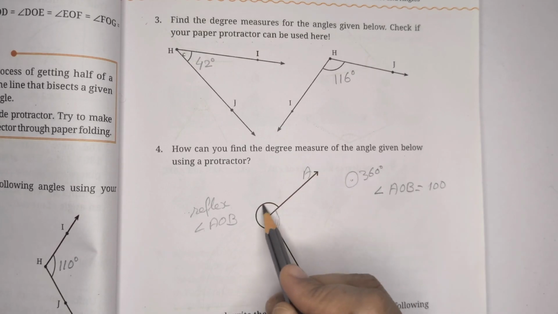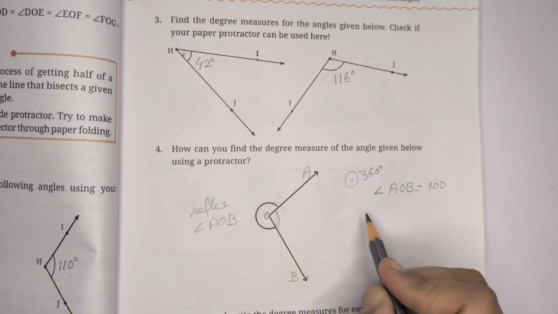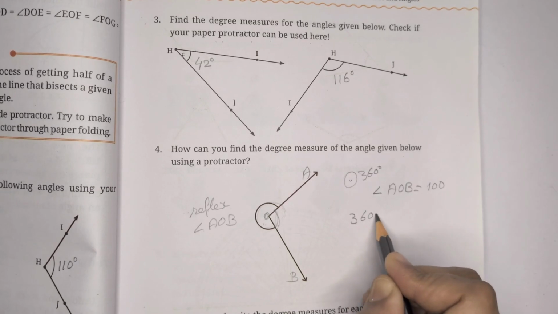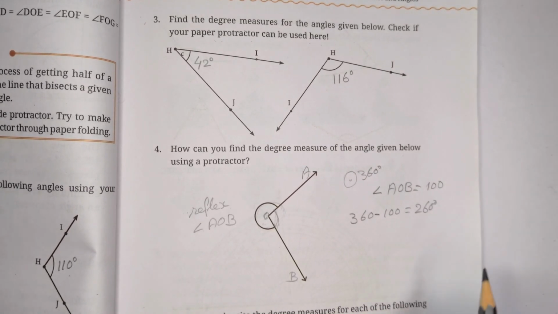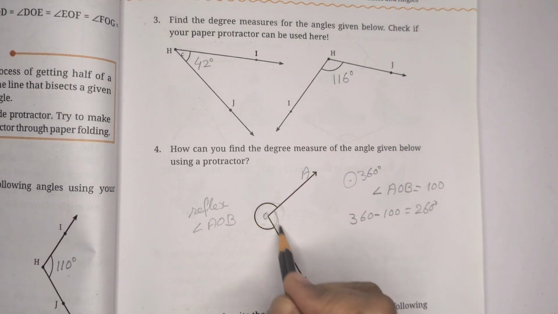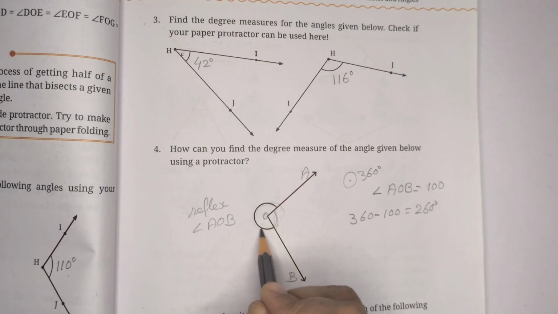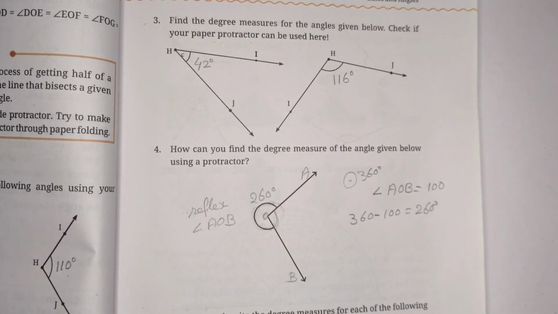So the total is 360, minus this part. That angle will be 360 minus 100, which is equal to 260 degrees. So the reflex angle of angle AOB, that means this part, will be 260 degrees.